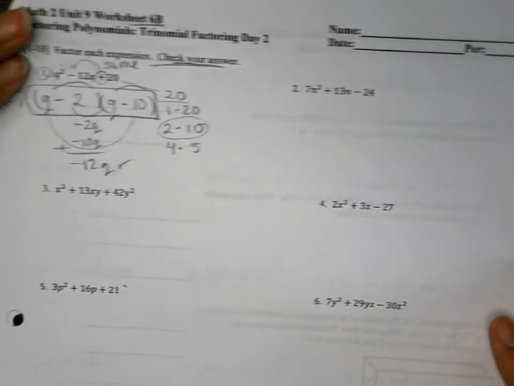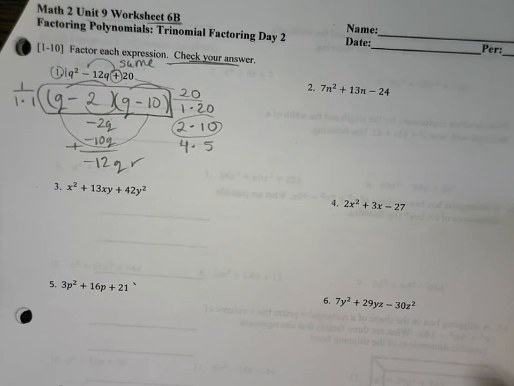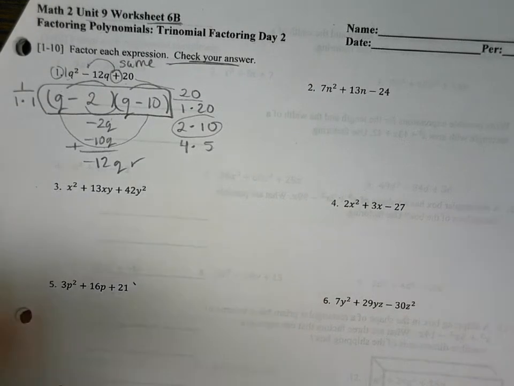Number 2. Can you guys please stop? Knock it off.